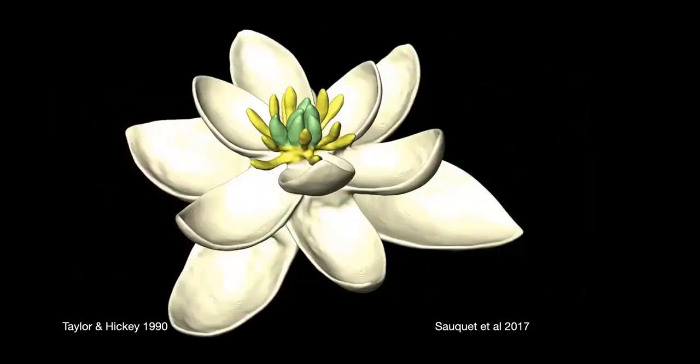And studies have also shown, this is from Sauquet from the Royal Botanic Gardens in Sydney, and they show that a lot of the earliest flowers were actually quite small, probably white, very similar to a magnolia today.